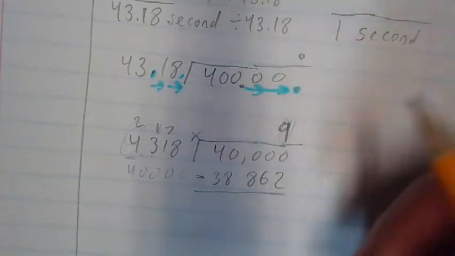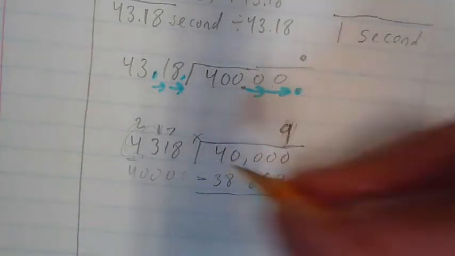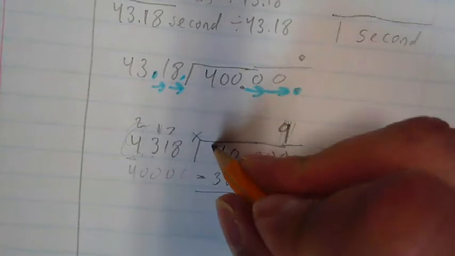But these are times tables. These are things you should already know. Okay? Alright, we're going to have to regroup. Oof! Might as well start all the way back here.